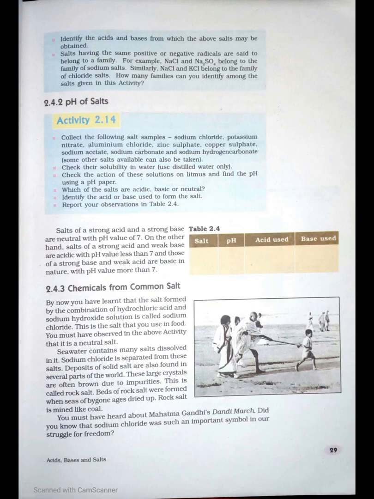Seawater contains many salts dissolved in it. Sodium chloride is separated from these salts. Deposits of solid salt are also found in several parts of the world. These large crystals are often brown due to the impurities. This is called rock salt. Beds of rock salt were formed when seas of bygone ages dried up. Rock salt is mined like coal.